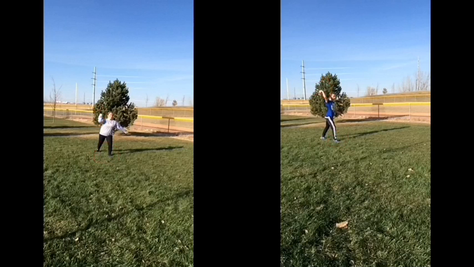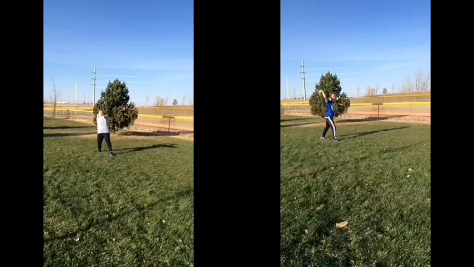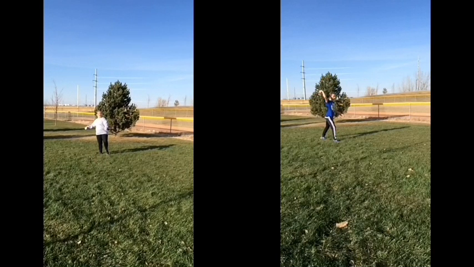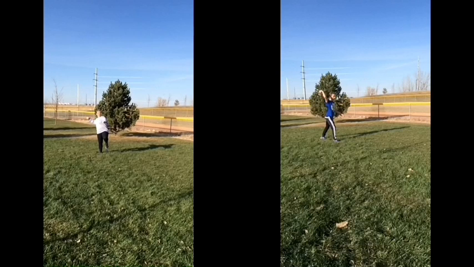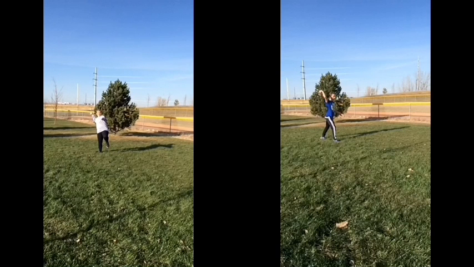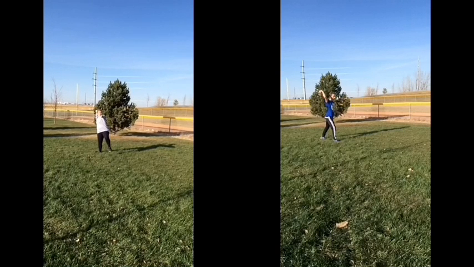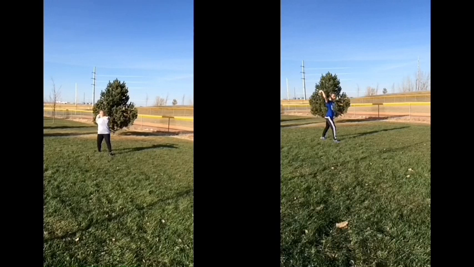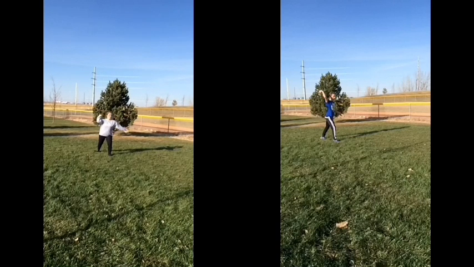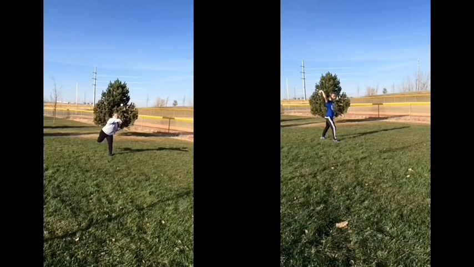Another aspect that's important for the throw is the transfer of weight from the back foot to the front foot. When we look at how Maddie makes her throw, she starts with all her weight on the back foot, and then she steps into the throw with her opposite foot again, and by the end of the throw she's transferred all her weight to that foot. And that just helps propel the body forward and keep the movement going forward, keeping all the momentum going into the throw.